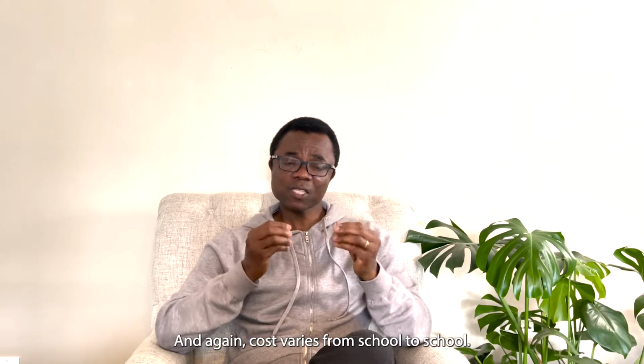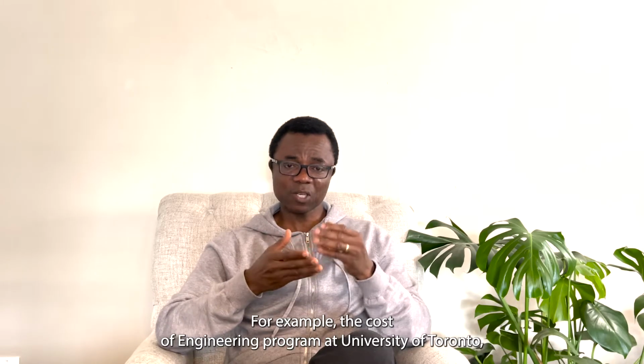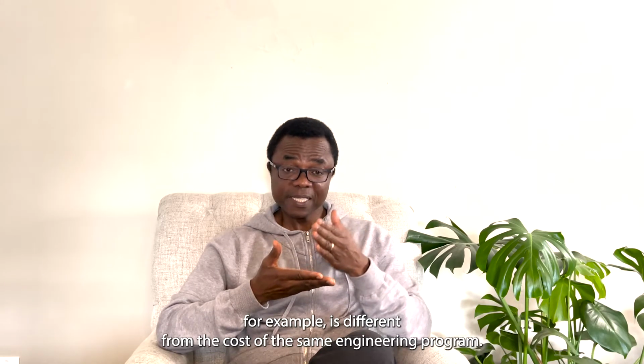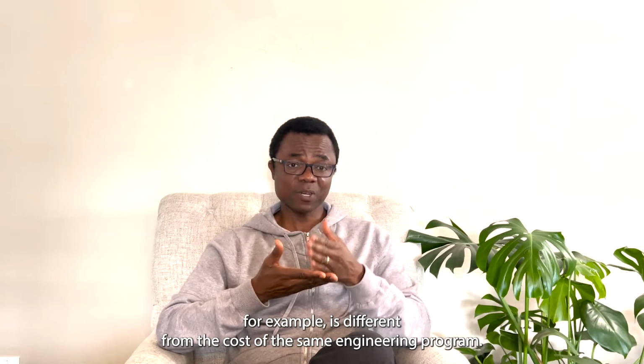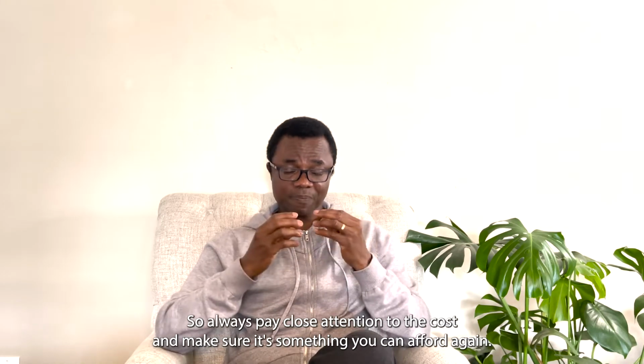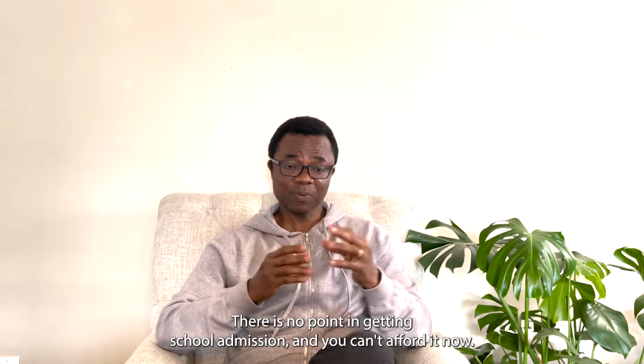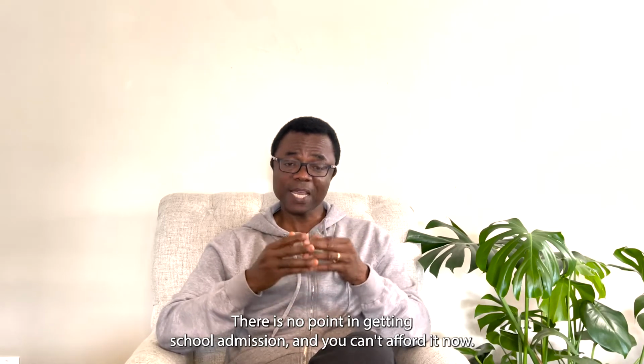And again, cost varies from school to school. For example, the cost of an engineering program at the University of Toronto is different from the cost of the same engineering program at, for example, the University of Lethbridge. So always pay close attention to the cost and make sure it's something you can afford. Again, there is no point getting school admission and you can't afford it.